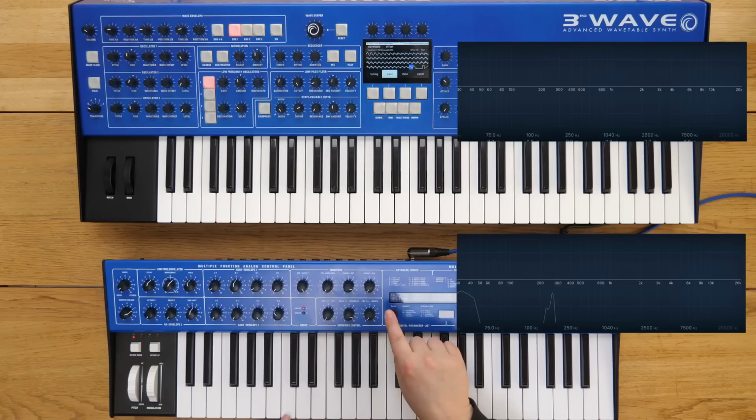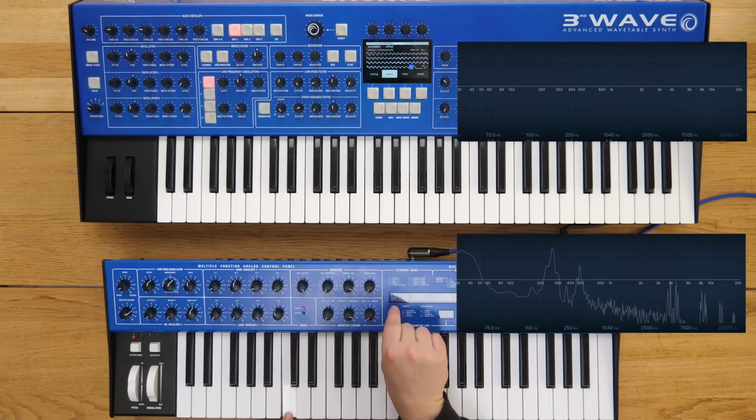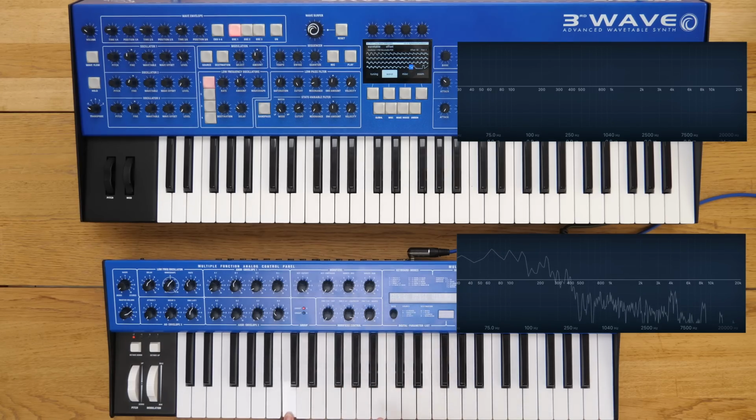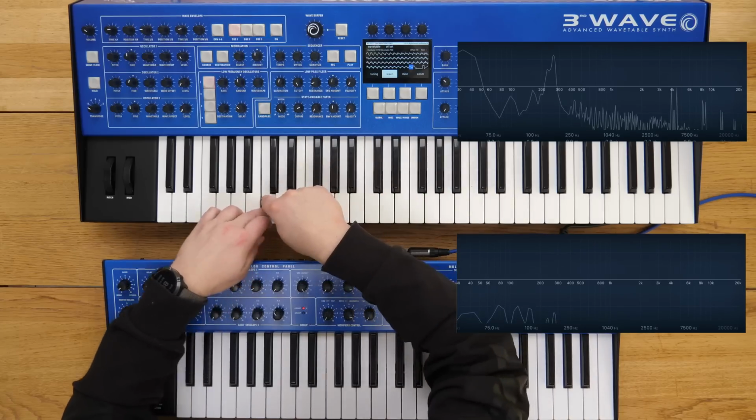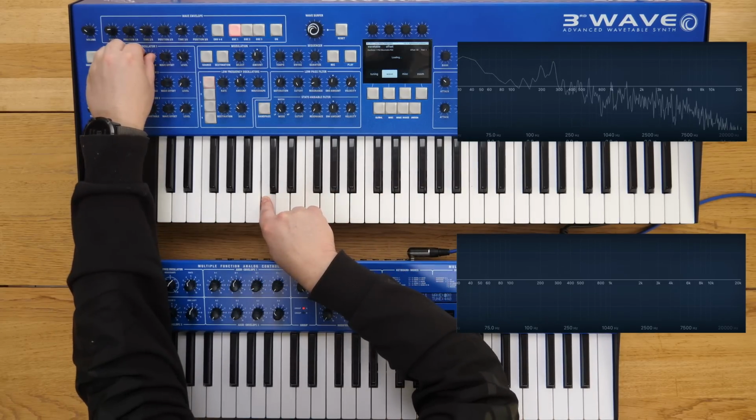Let's try something else. Let's try another wave. Let's try the same one on this. Where are we? Wavetable.